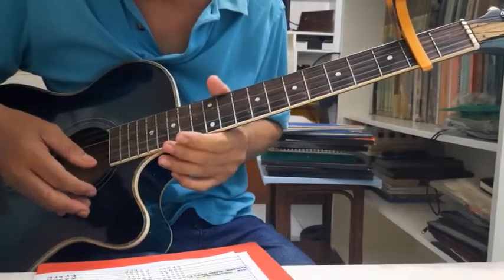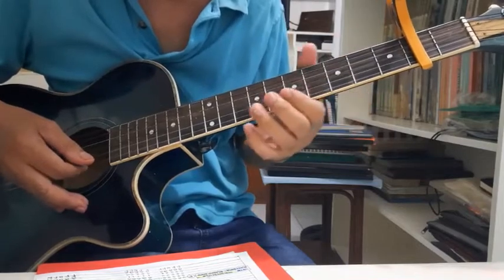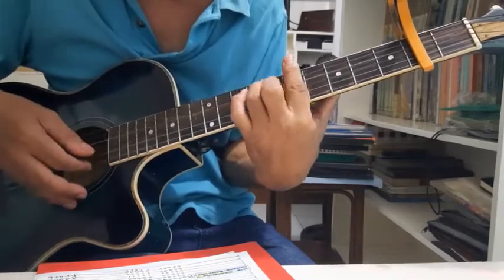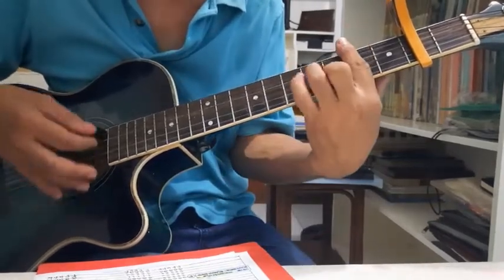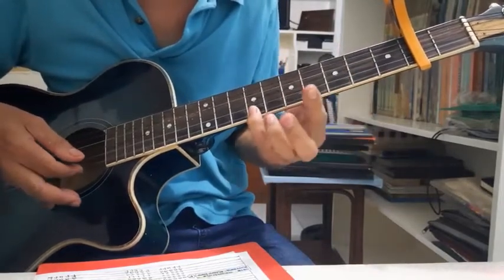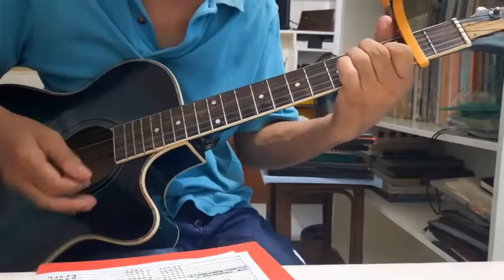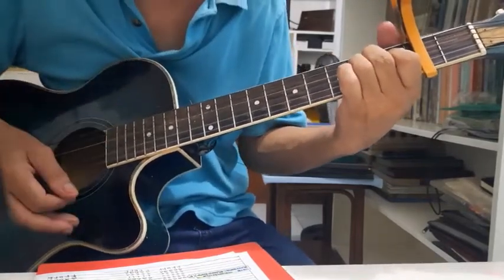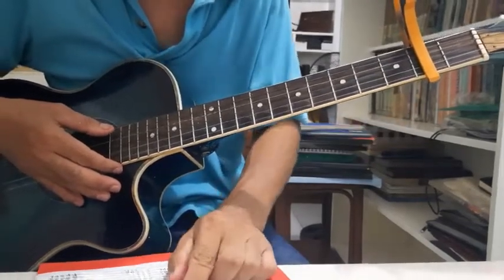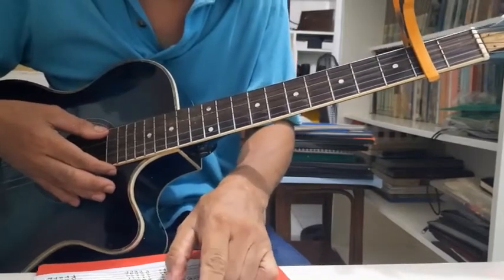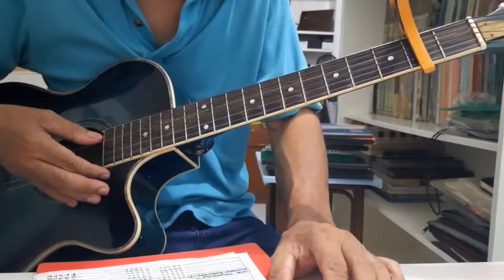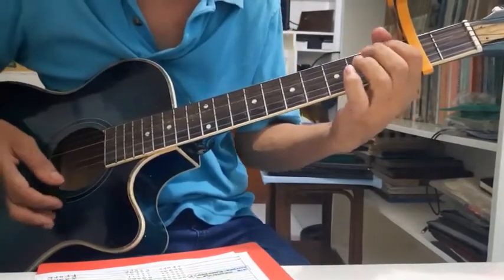So for B minor, after A and then open, and then B minor 7, and then 2, 5, 7, 9, and then 8. Well, I guess that's it. And then after two intros, repeat chorus twice.